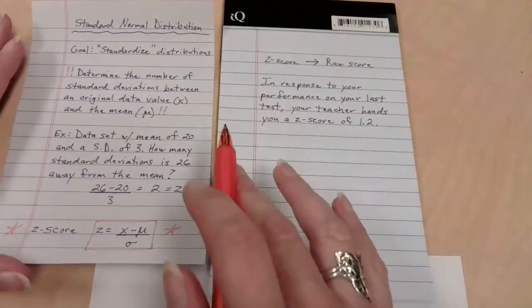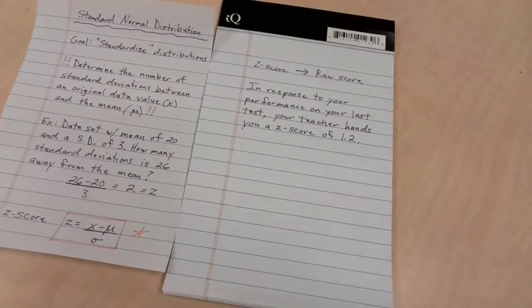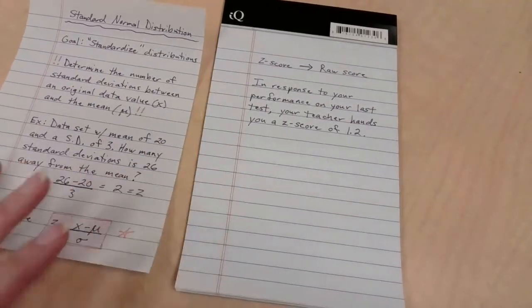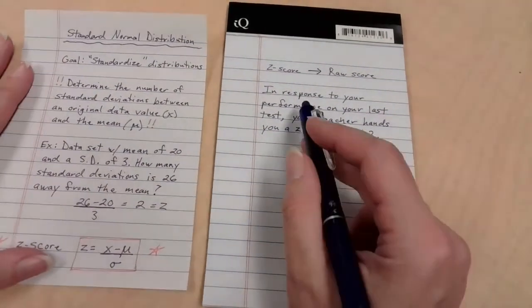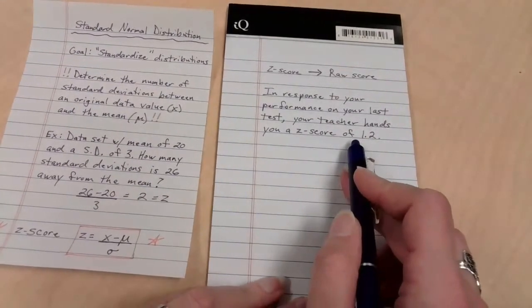Well, all right, so let's just think about this, shall we? We've got all we need to think about this. Move these out of the way. There we go. All right, so let's say, just for the fun of it, that in response to your performance on your last test, your teacher hands you a z-score of 1.2.